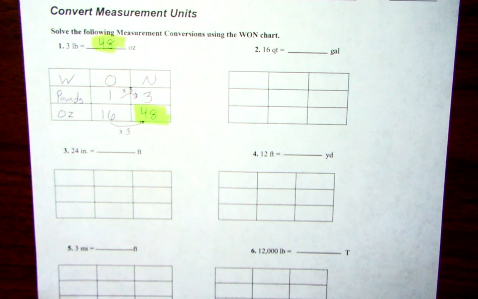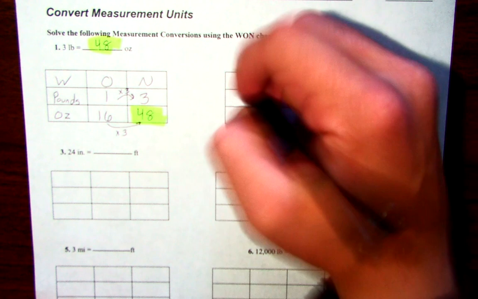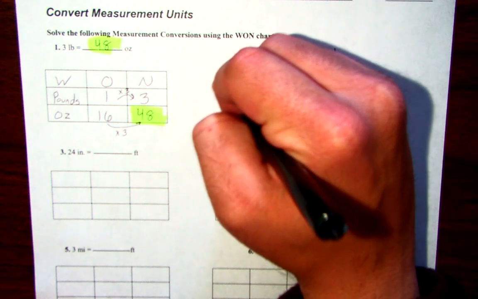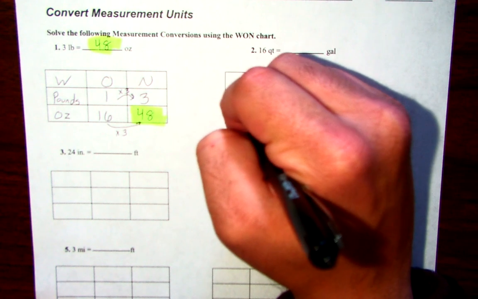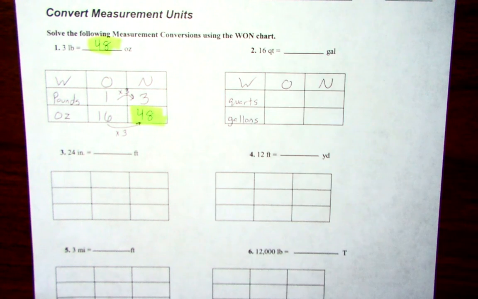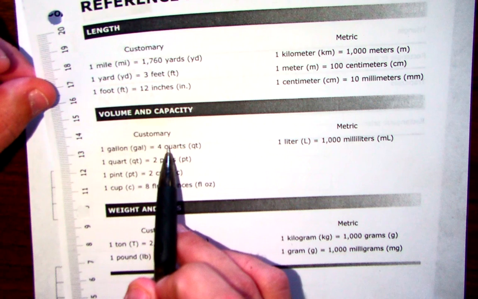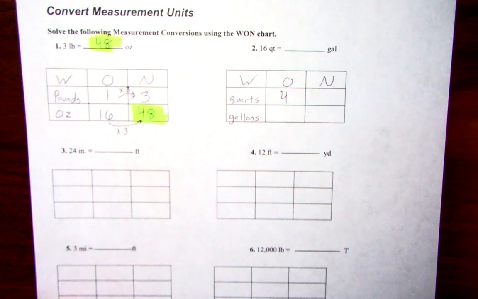Alright, if you look at number 2, it says 16 quarts is equal to blank gallons. So we are comparing quarts to gallons. Well, again, let's look at our star chart. Well, it tells us right here that 1 gallon is equal to 4 quarts. So 4 quarts is 1 gallon.